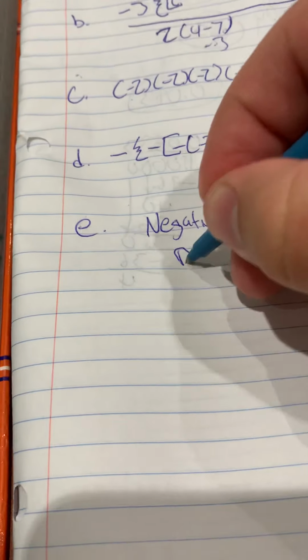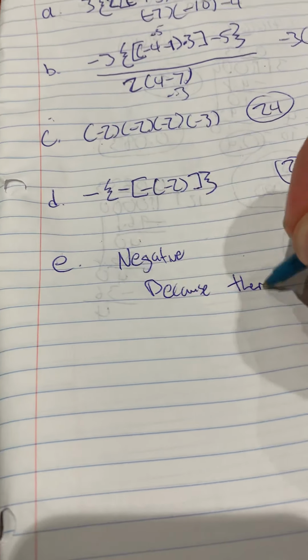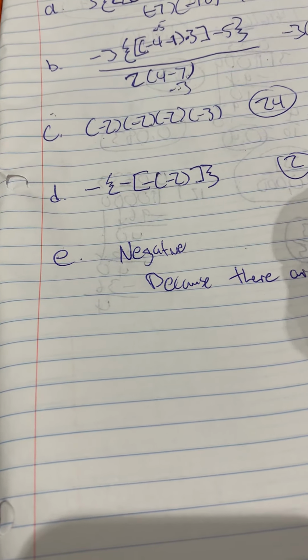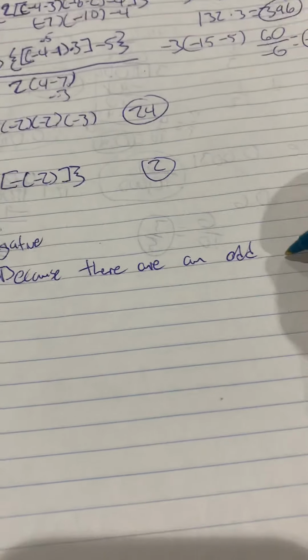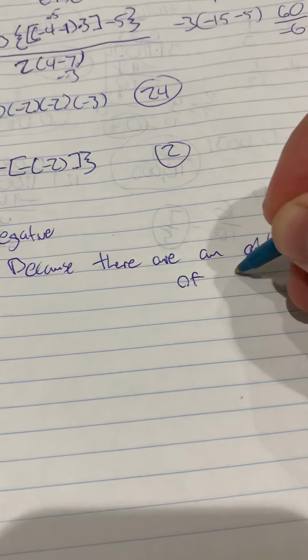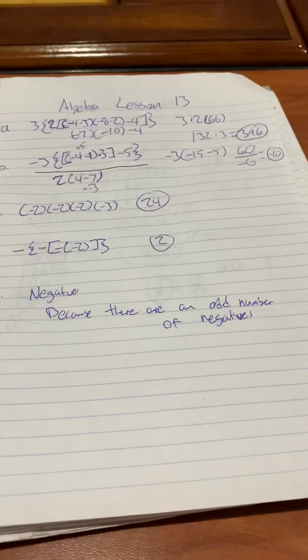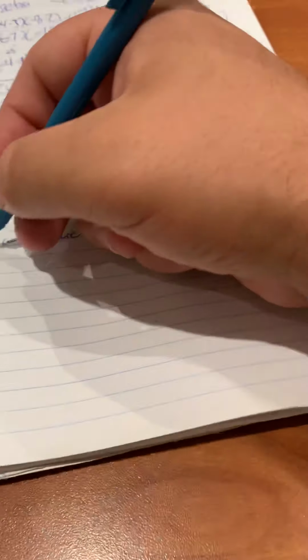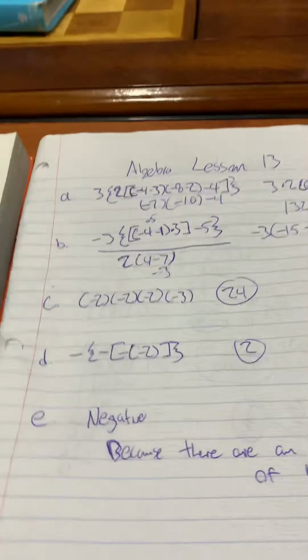My reasoning could be just because there are an odd number of negatives. Right? There's 7 negatives. There's an odd number of negatives, so that's how I know that my overall product is going to be negative. Okay.